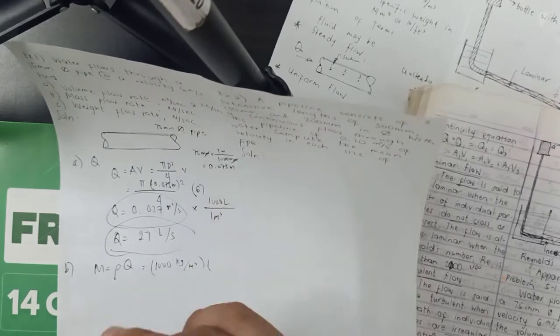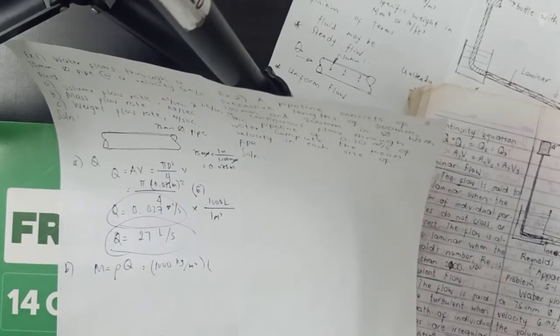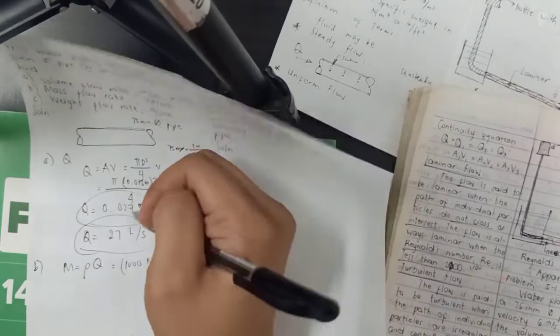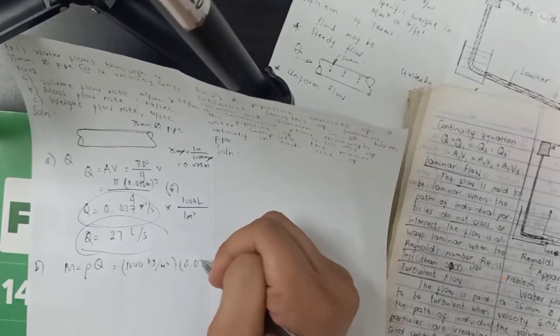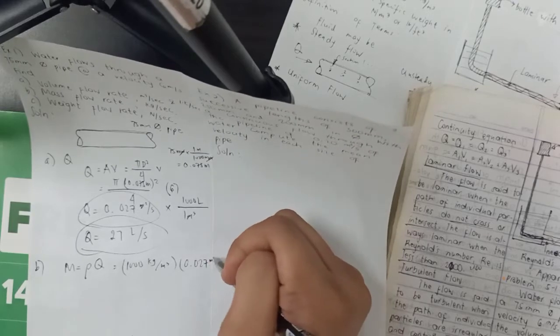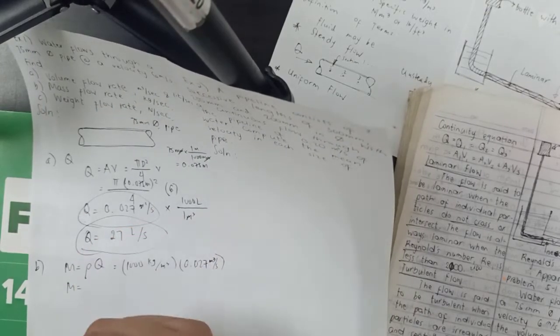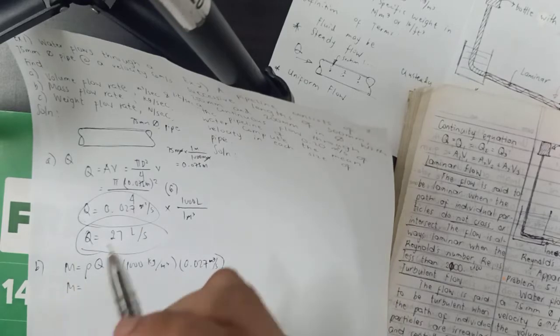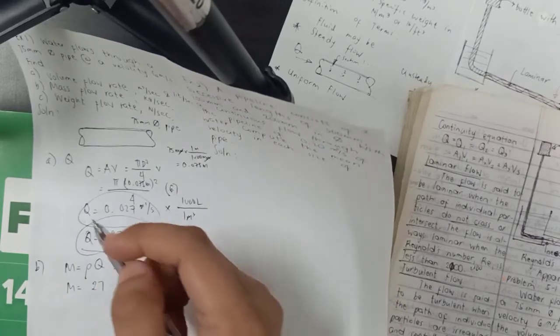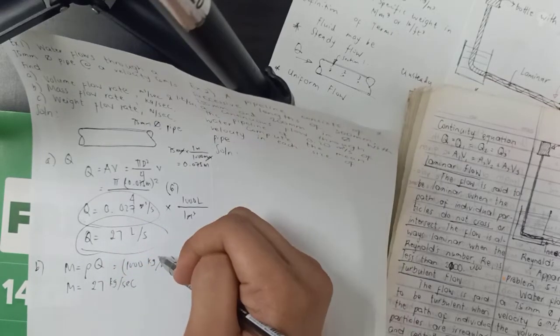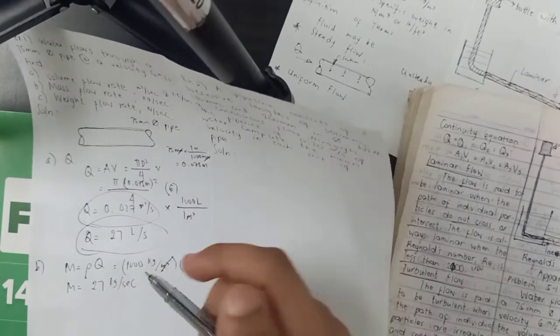Q is 0.027 cubic meter per second. So our mass flow rate now is 27 kilogram per second, cancelling the cubic meter.